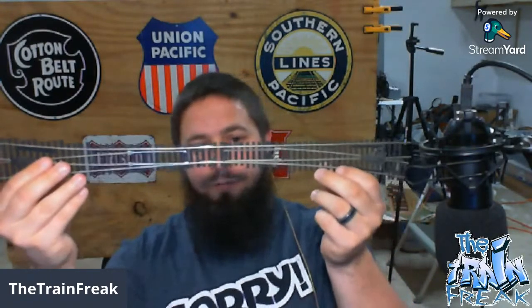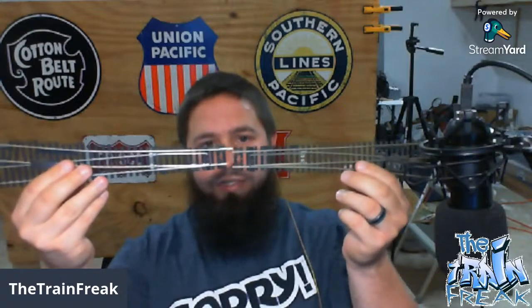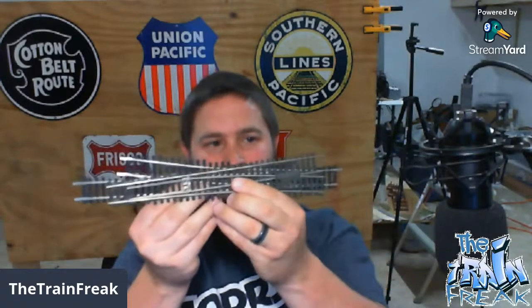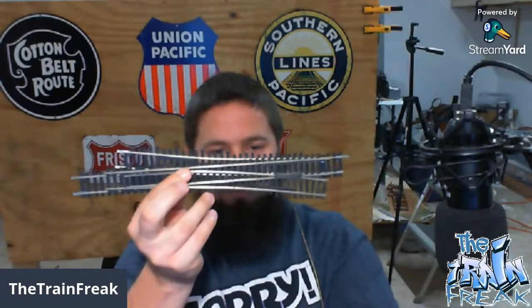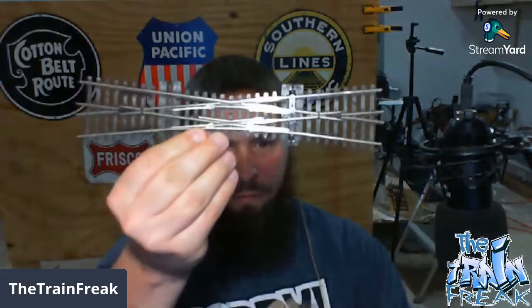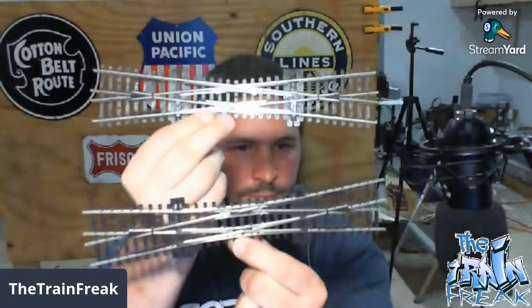So to conserve space, what the railroads did was they overlapped it to where it looks like that. And so with that being said, you end up with either a single on the top or a double on the bottom.